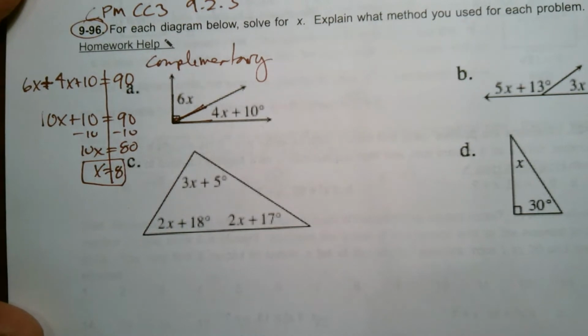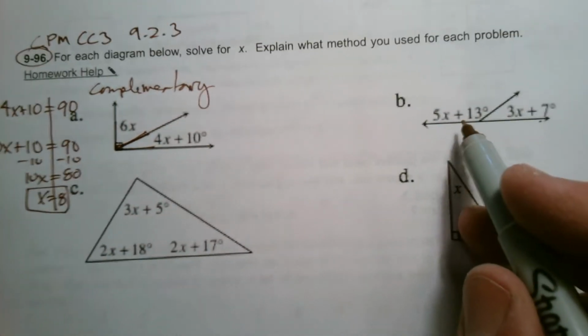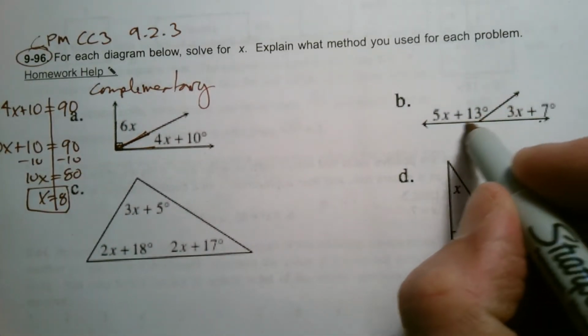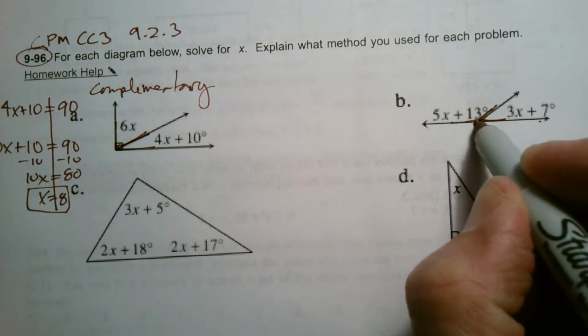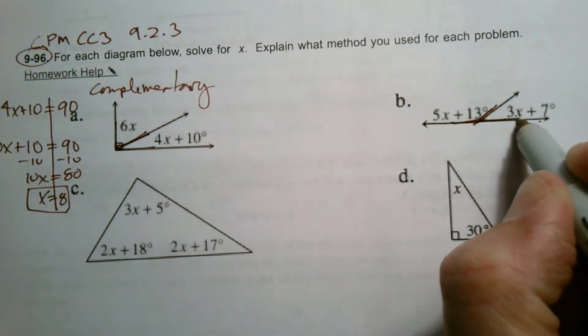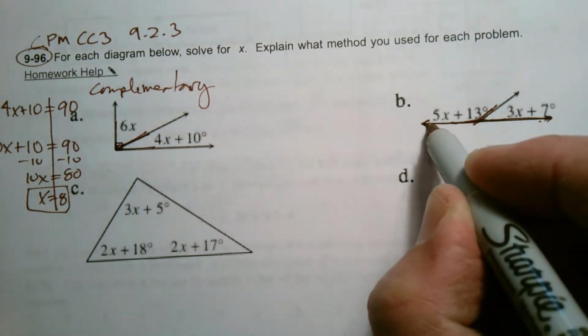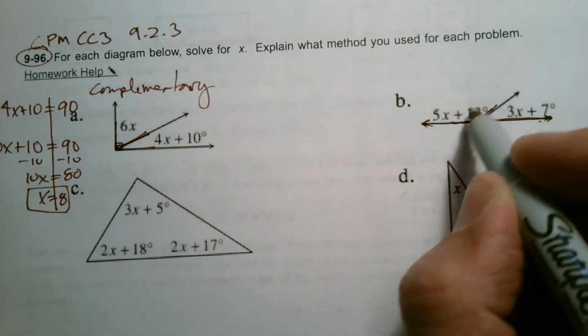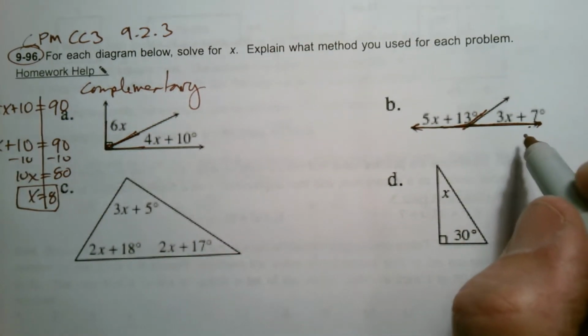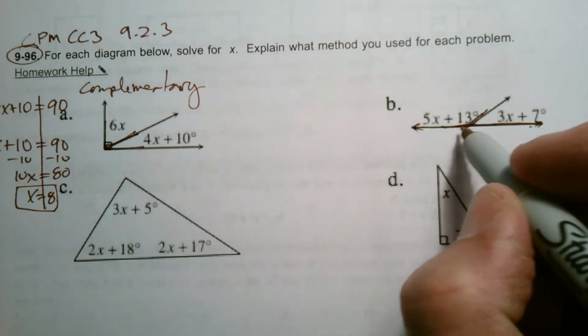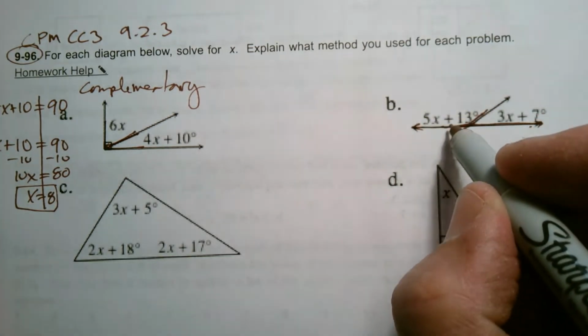Okay, good. B, if I look at B, I see this angle here and this angle there. Together, those angles create a straight angle. So the sum of those two angles is 180. Altogether, this whole straight angle is 180.